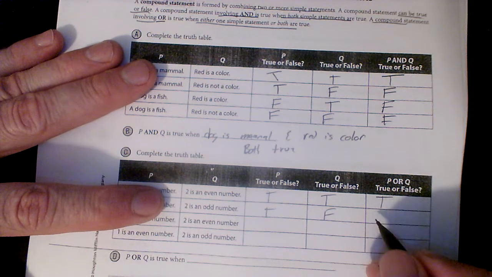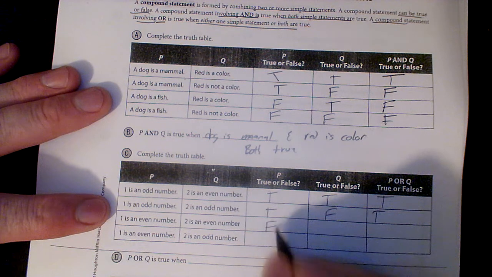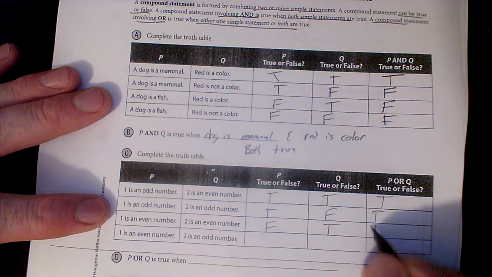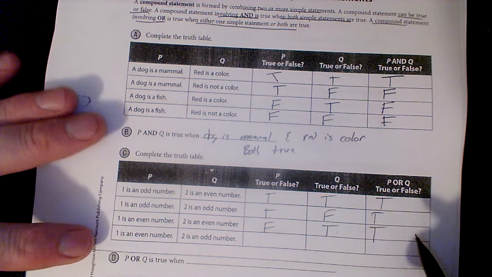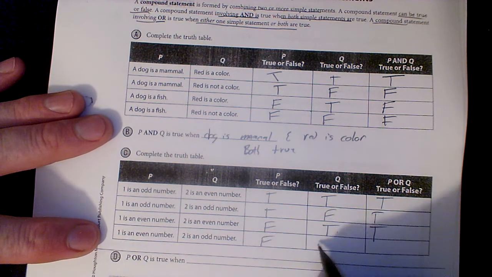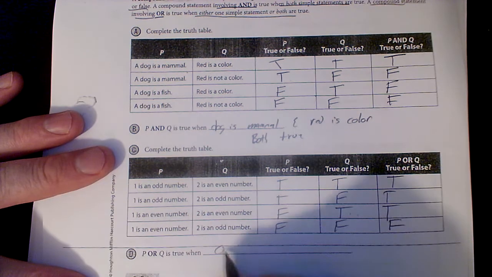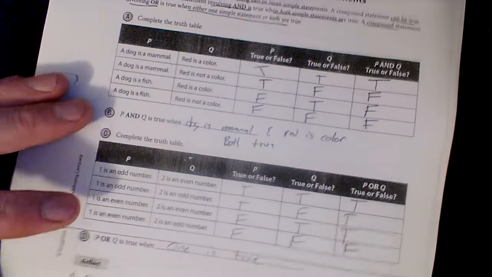But you know what? P or Q. P is true, so I'm allowed to say true. 1 is an even number, totally false. 2 is an even number, totally true. But I only need one of these over here, so I'm going to say true. Q or P, but Q is there, so I don't need anything else. 1 is an even number, false. 2 is an odd number, false, and that one's false. It's true when one of them is true. That's when this is true, when one of them is true.